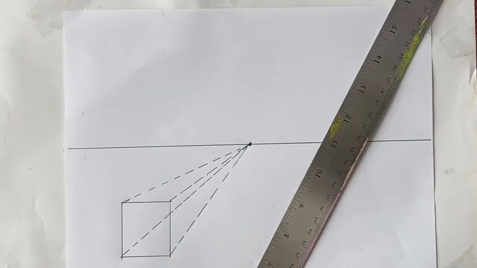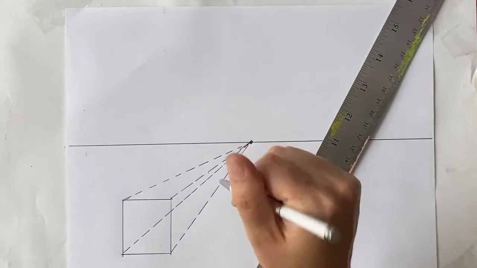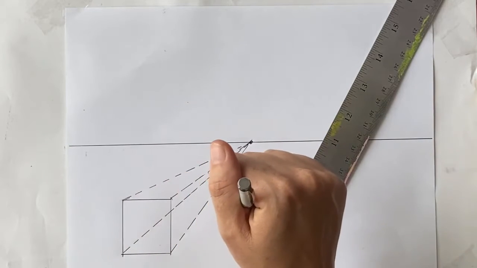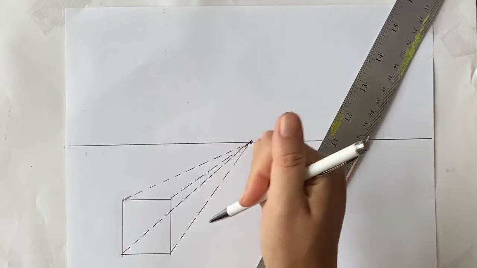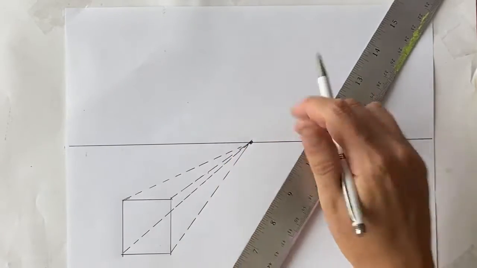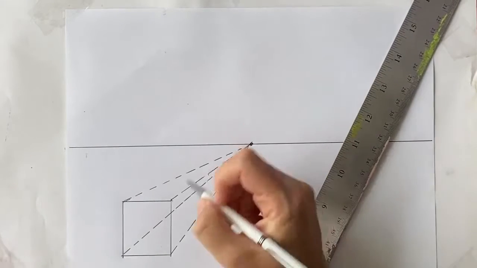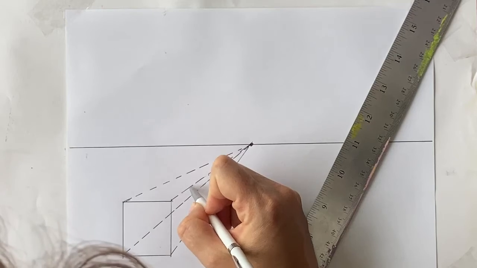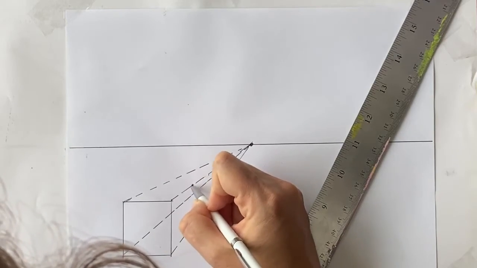Okay, so we're pretending that this box is see-through, and we can see all the sides through it and all the edges and all the corners. Most boxes, though, aren't made of glass and you can't see through them, but for this one it is. Okay, now you're going to think, how far back do you want your box to go? Let's say we want it to go about here.